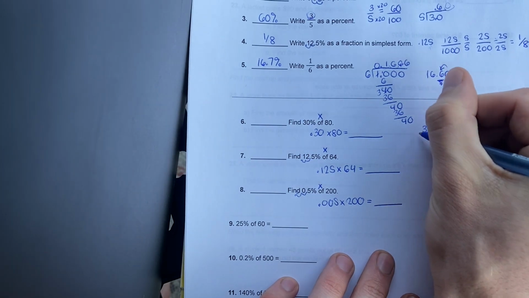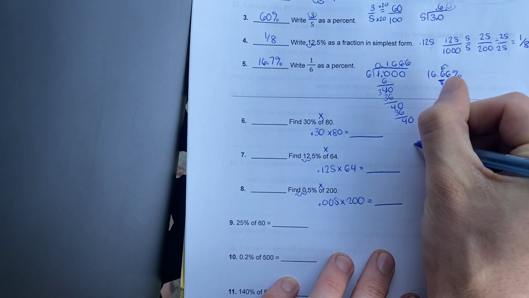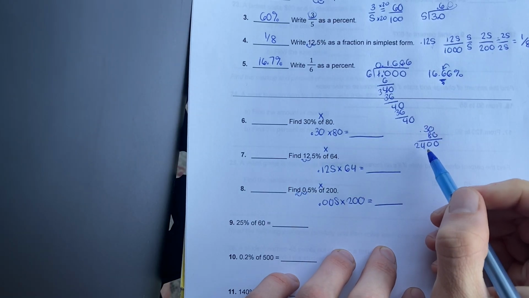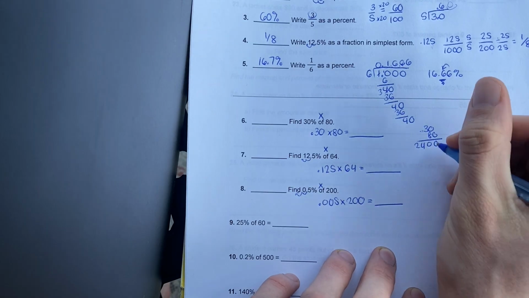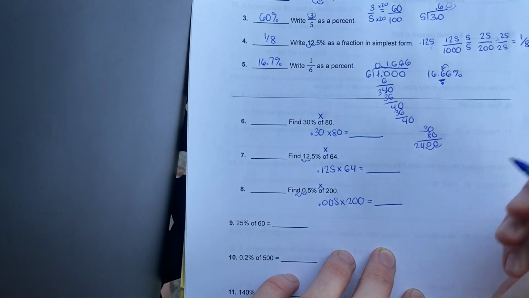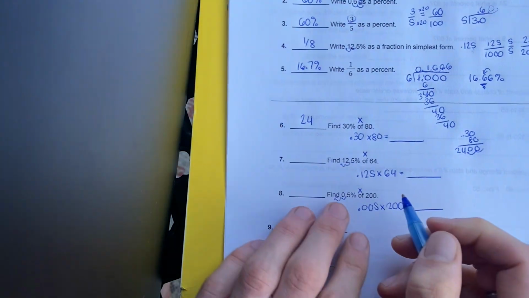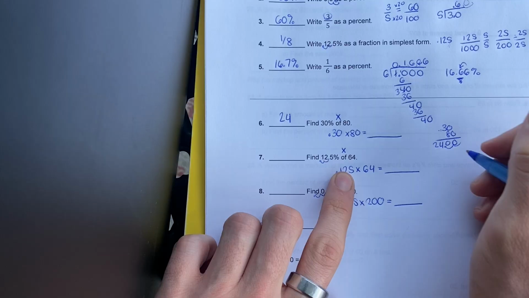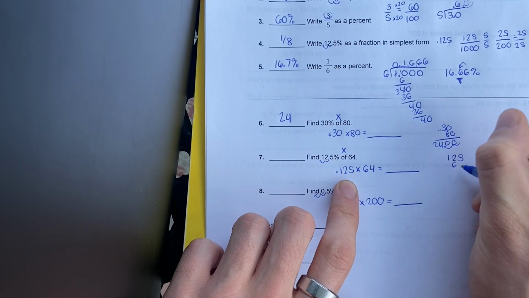So if we work through this, we have 0.30 times 80. And I can't say that it's 2,400 because look, there's a decimal here and I have 2 places. So I need to go 1, 2, bring it over and find that it is 24. This one here takes a little bit longer, so you do need to be patient.